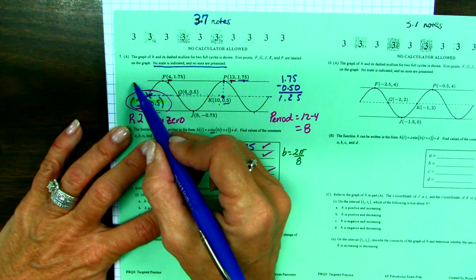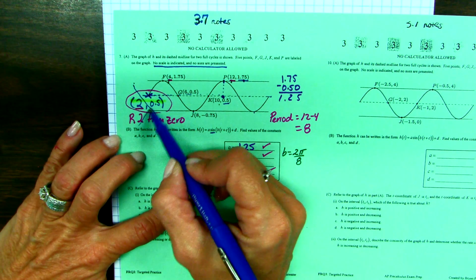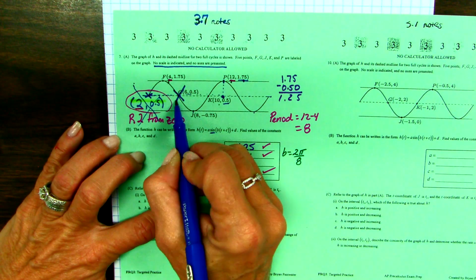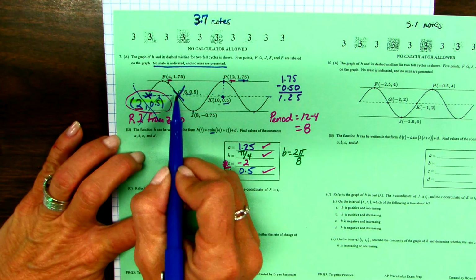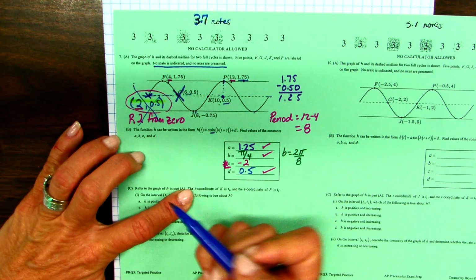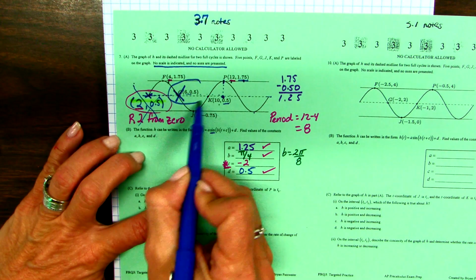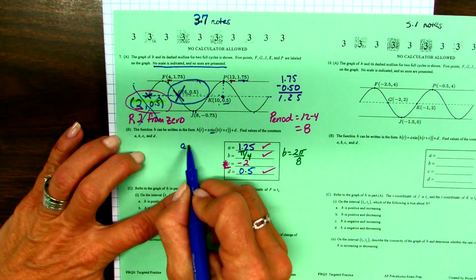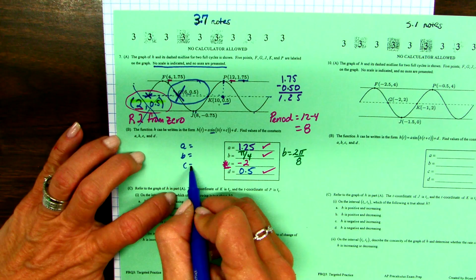Now, let me show you something. What if, now I'm just going to cross this out just to make sure you guys are clear. What if I call this my first point, okay? Middle, down, middle, up, middle, okay? So if I call this my first point, watch what happens. This is how fast it would be.